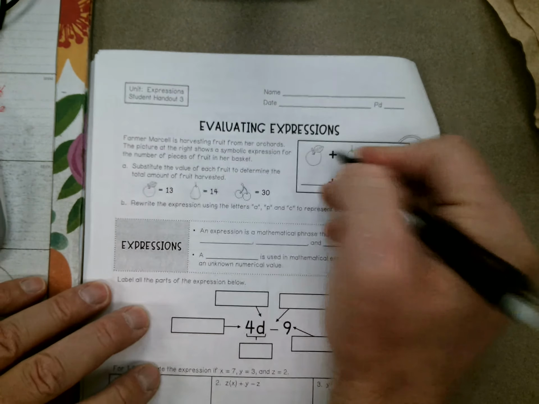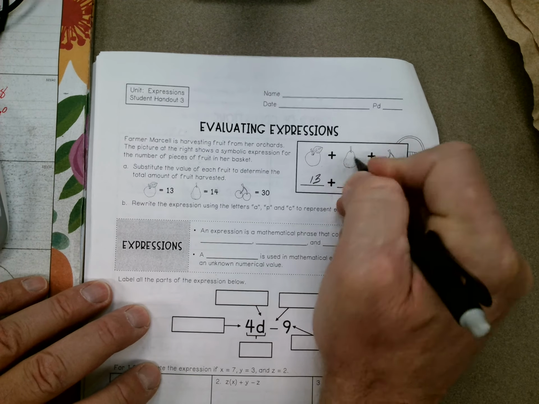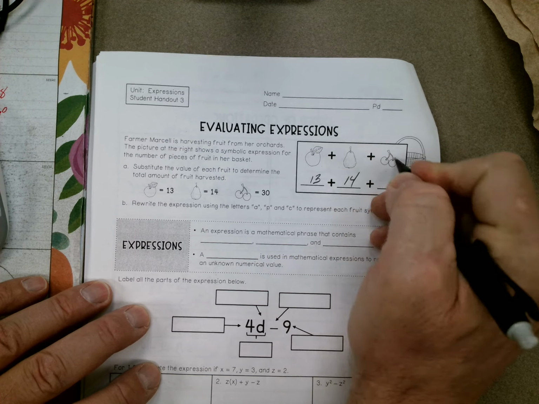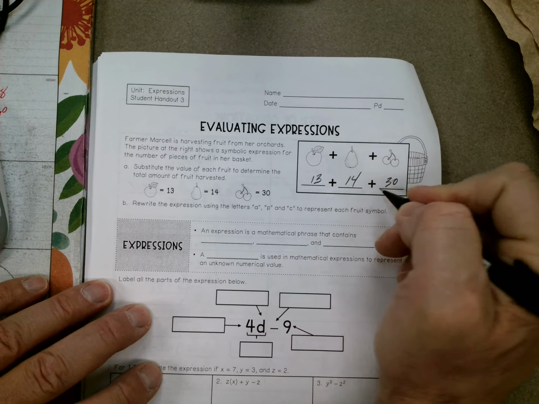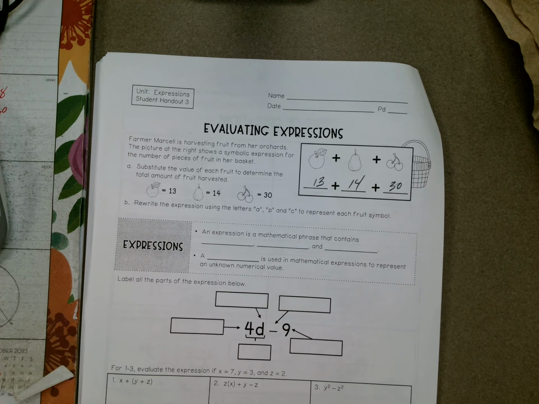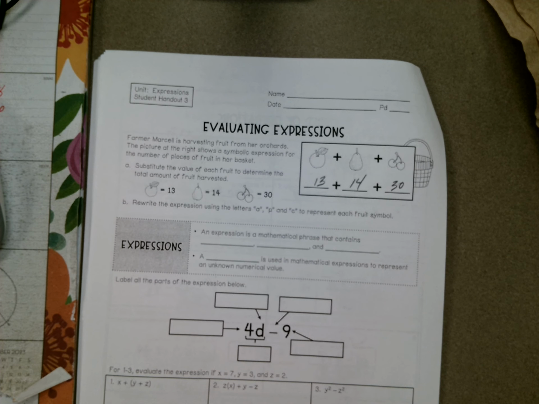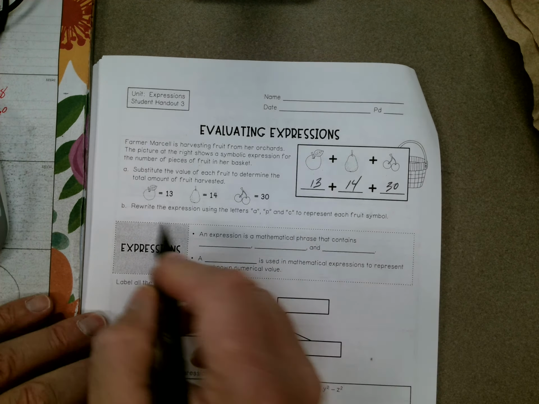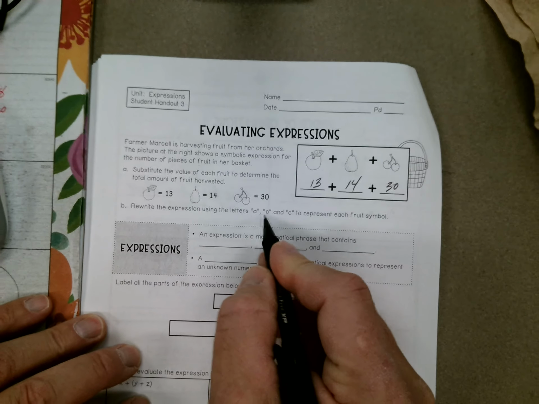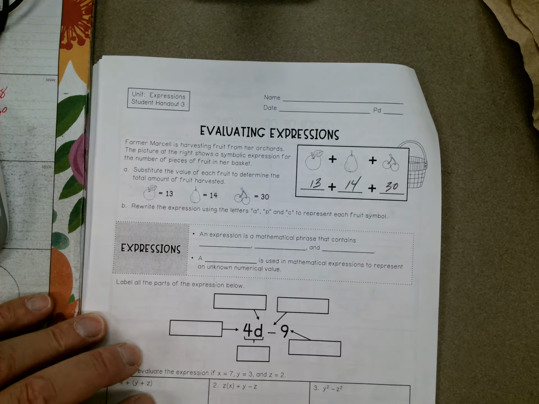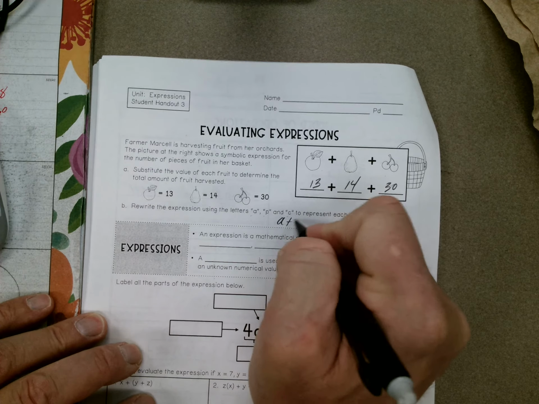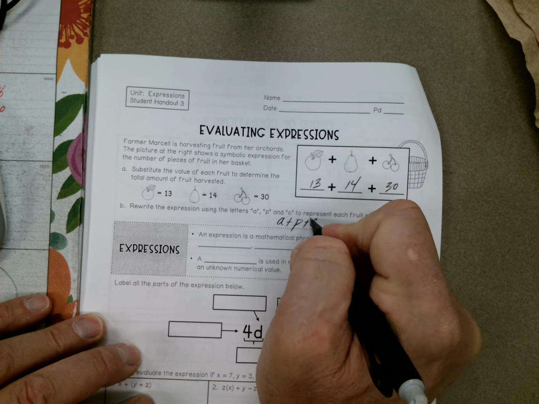So I see an apple is 13, and I see a pear, and it looks like 14, and cherries are 30, right? So when we look at all of that, that's what we're looking at when we're talking about variables. We're substituting a number for the variable, and a variable can be any letter in the alphabet. In this case, they're using fruit, okay? So it says rewrite the expression in letters A, P, and C to represent it. So it would be A plus P plus C, right?